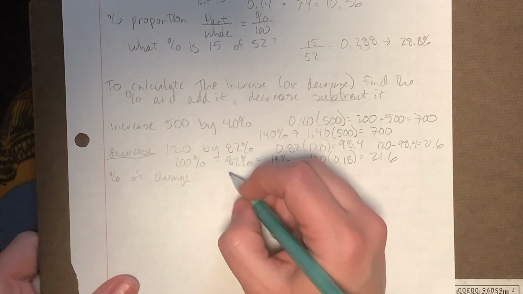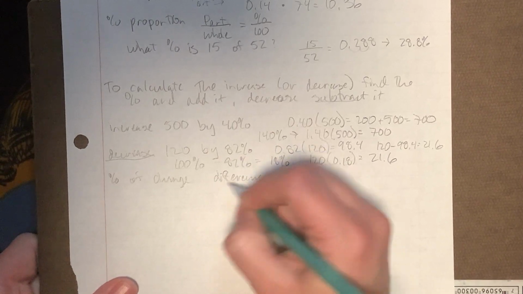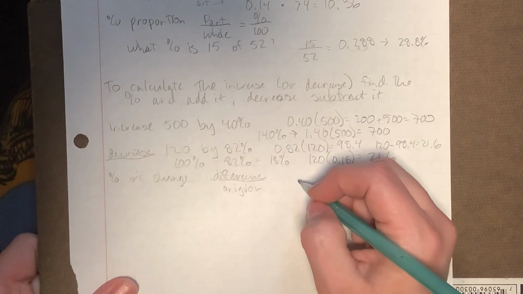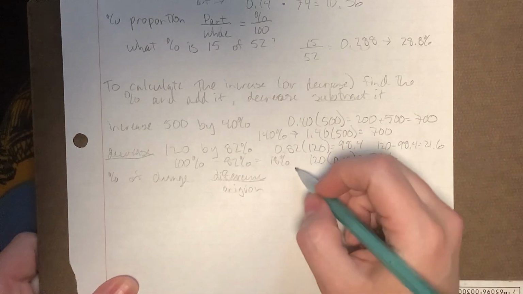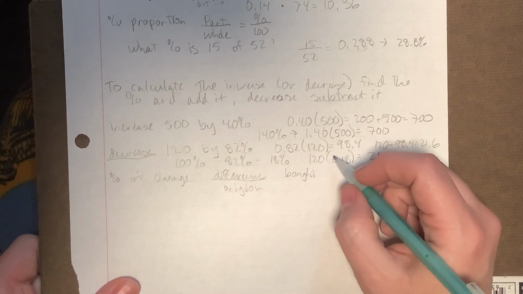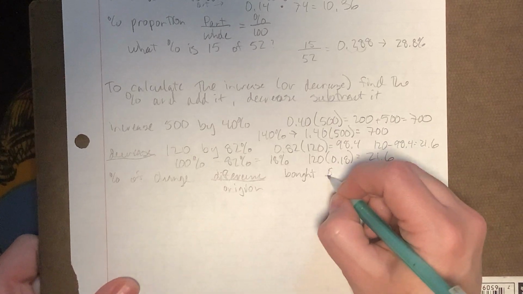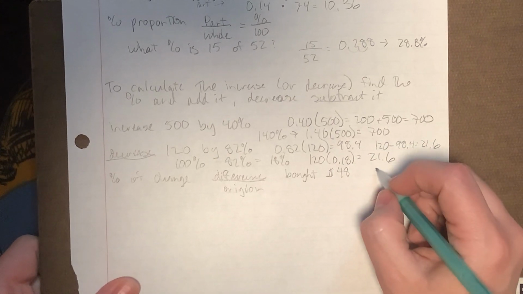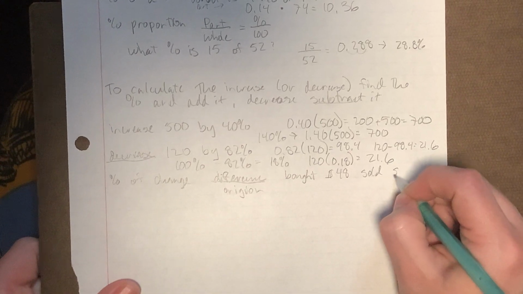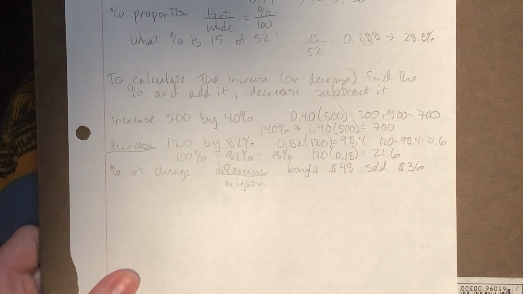So if we're looking for the percent of change, remember we found the amount of change, or I'm going to put difference, because we have to subtract them, and then we divide it by the original. And that gets us the decimal form. So let's say that we bought, I don't know, some shoes for $48. And then after a while, we didn't wear them, and so we sold them for $36. And I want to know what the percent of change, what's my percent of loss.